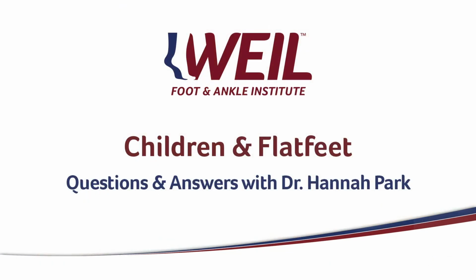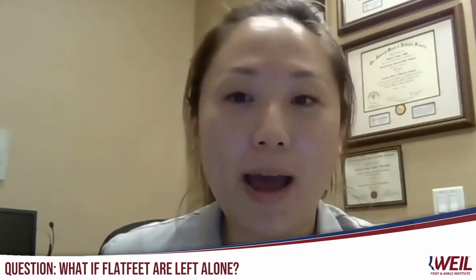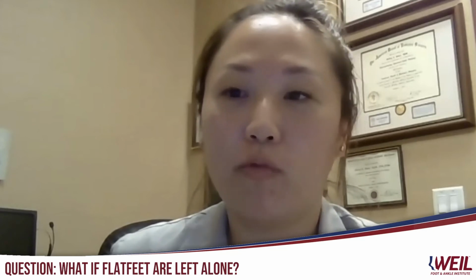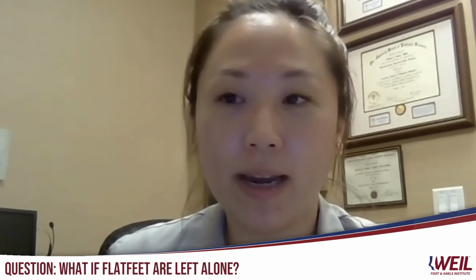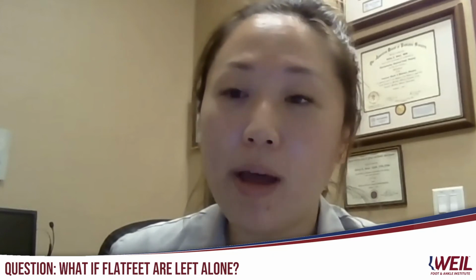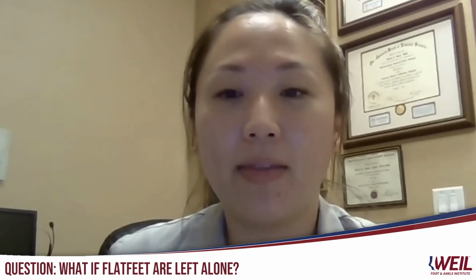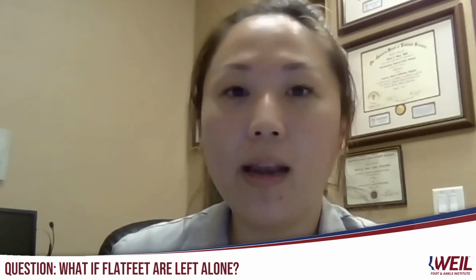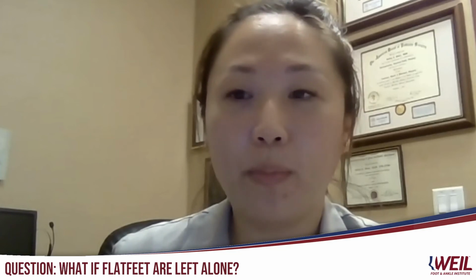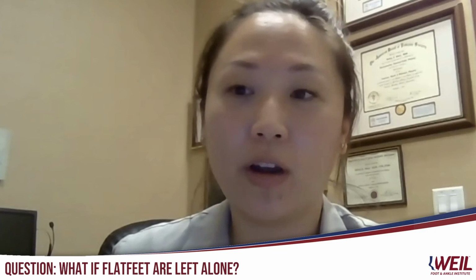What happens if flat feet are left alone? If flat feet are left alone, if they are symptomatic, then it can worsen over time. It can also become rigid, can cause arthritis in the future, and cause more pain. However, if it's non-symptomatic and they have flat feet as children, it can go away in time or may not go away the way it looks. However, if they're not symptomatic, I would not worry about it.